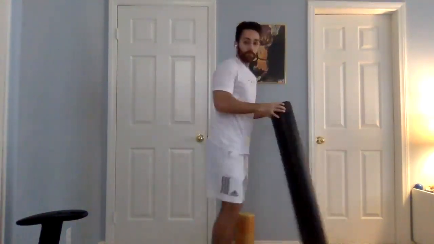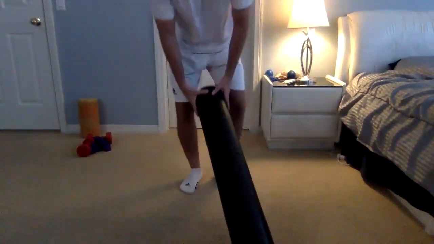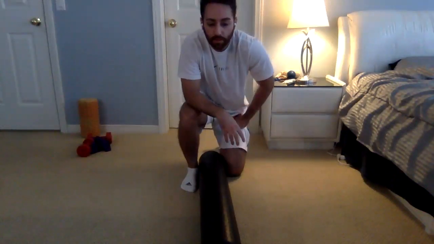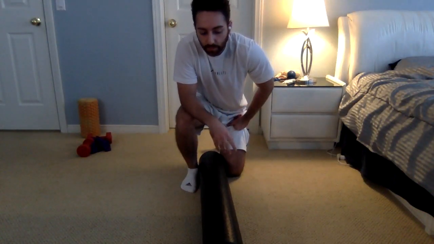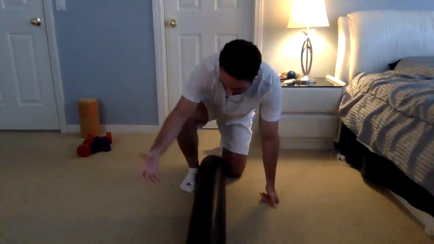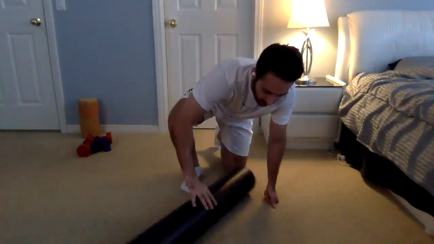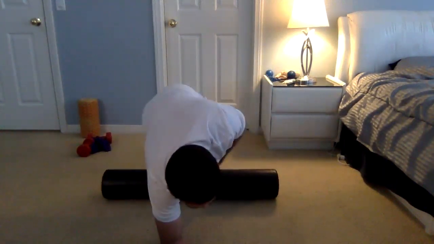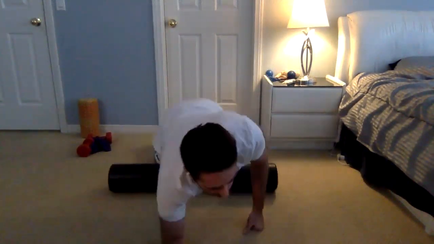With foam rolling, the idea is that you want to find a spot on your body that feels very tender, or what's called a hot spot, I guess you could say. It's a point where when you apply pressure to it, it kind of hurts. I'm just going to demonstrate it on my quad for you. So I'm going to put the foam roller below me, and I'm going to lay on my quad. I'm going to show you this way.